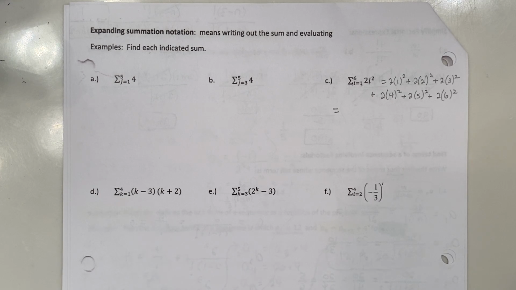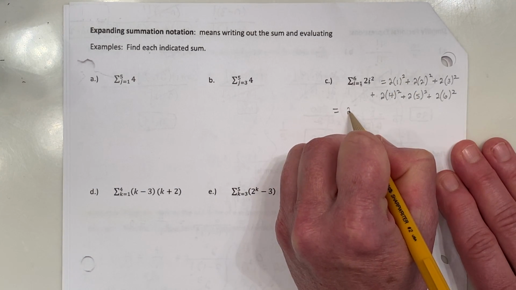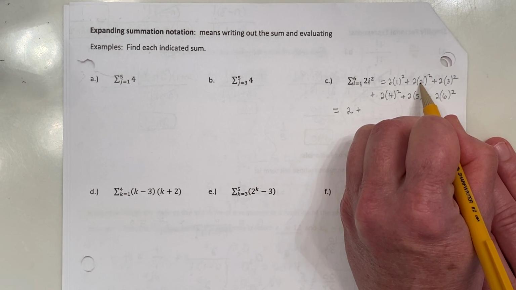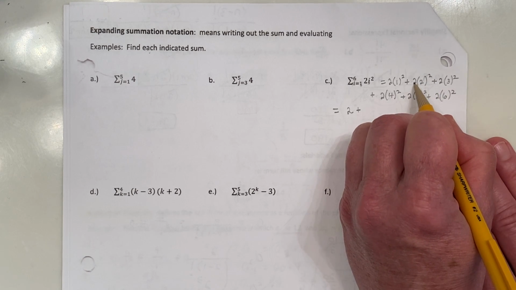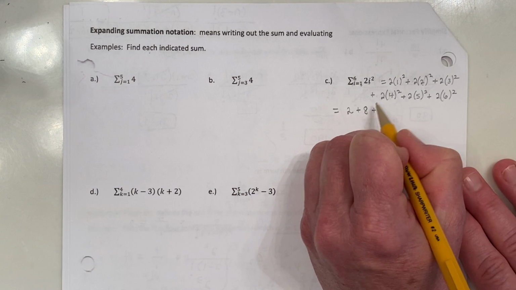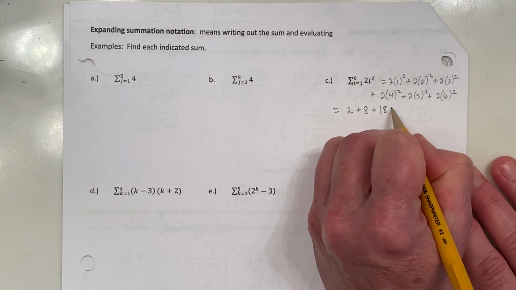Now you can either just do this all on your calculator, or term by term you can go back and simplify. So this right here is just 2 plus, and don't forget that you have to do the power first. You don't multiply 2 into this 2. You've got to do the power first and then lastly multiply by 2. So this would be 4 times 2, so that's 8, plus 3 squared is 9. 9 times 2 is 18.